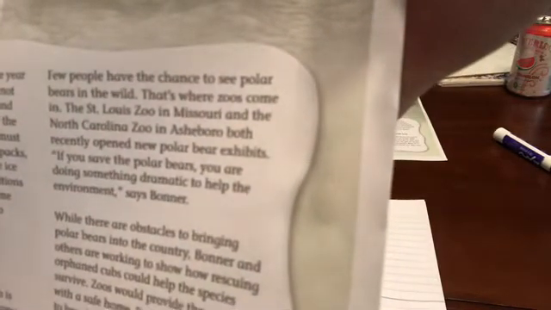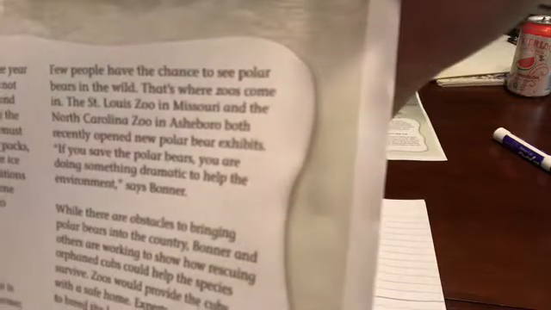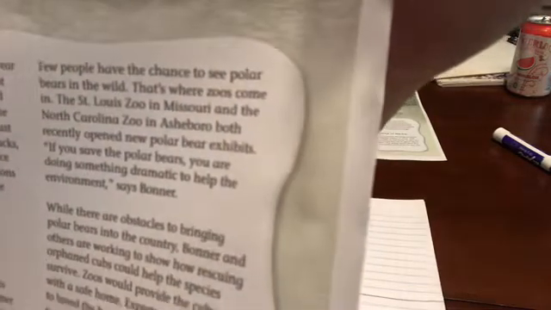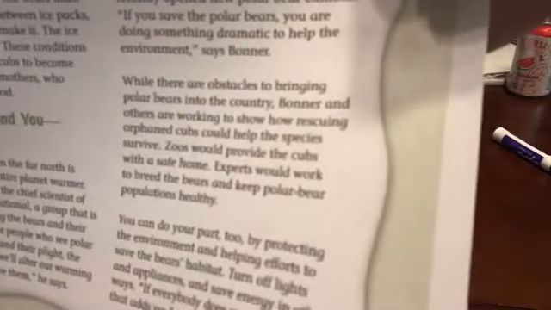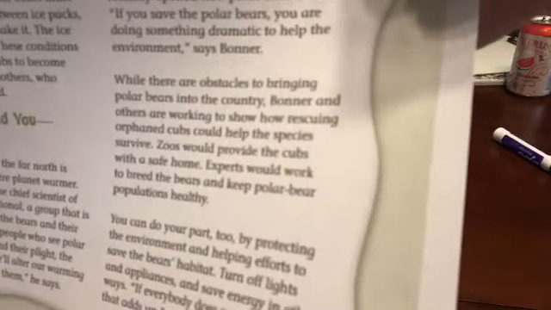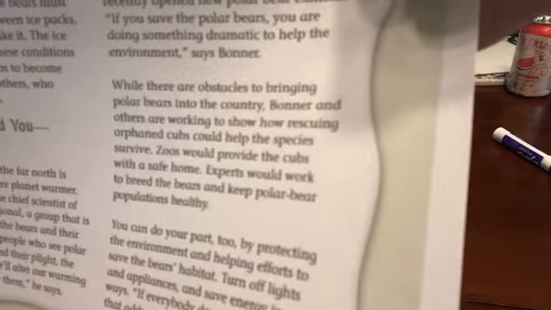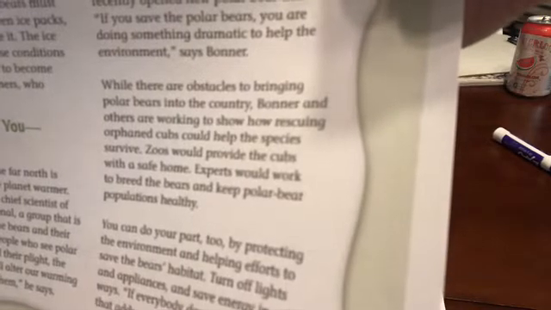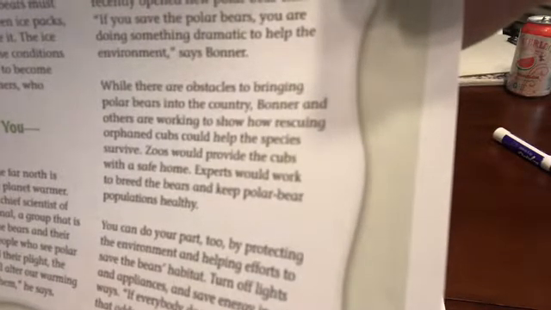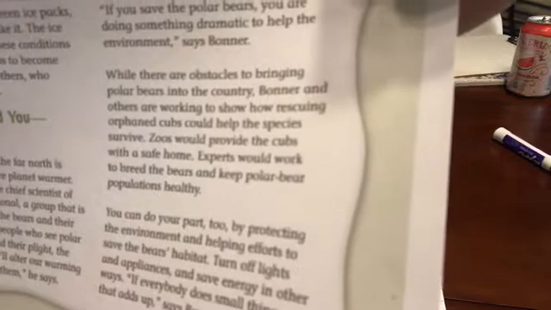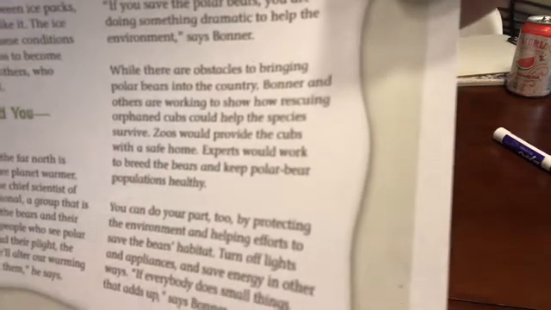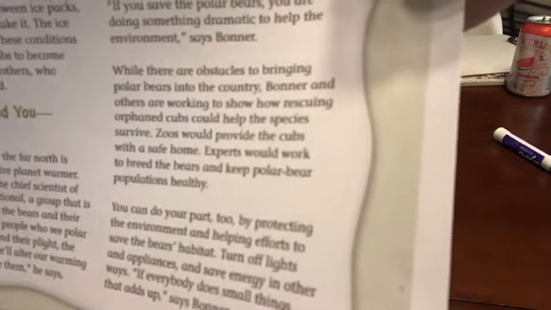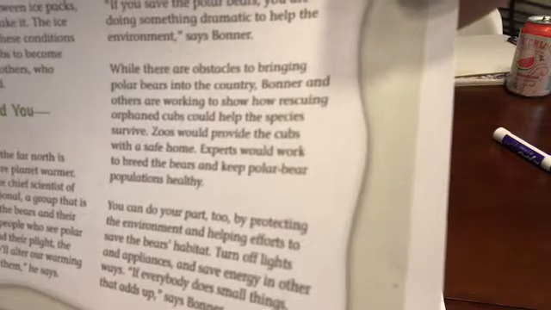If you save the polar bears, you are doing something dramatic to help the environment, says Bonner. While there are obstacles to bringing polar bears into the country, Bonner and others are working to show how rescuing orphan cubs could help the species survive. Zoos would provide the cubs with a safe home.